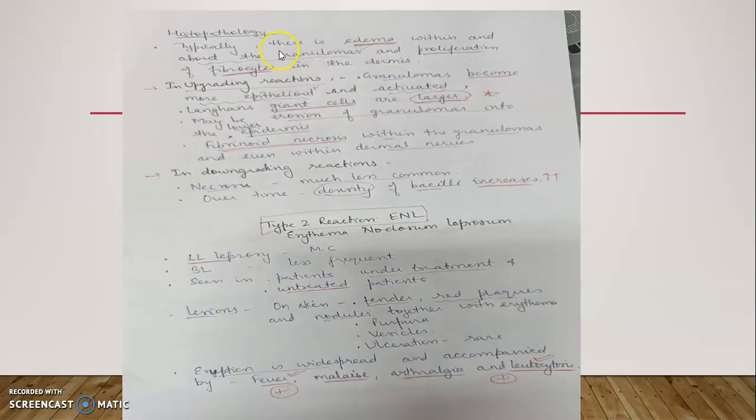Pathology, typically there is edema within and about the granulomas and proliferation of fibroblasts. In upgrading reaction, granulomas become more epithelioid and activated. Langhans giant cells are present and they are larger. There may be erosion of granulomas into the lower epidermis. So granuloma may erode the lower epidermis and there may be fibrinoid necrosis within the granulomas. In downgrading, necrosis is less common and density of bacilli increases.